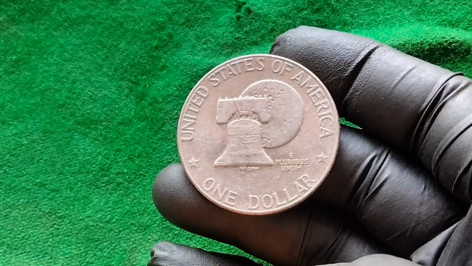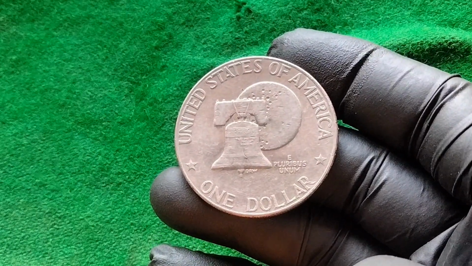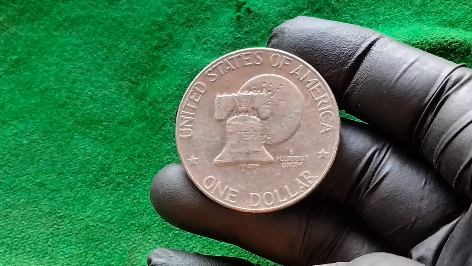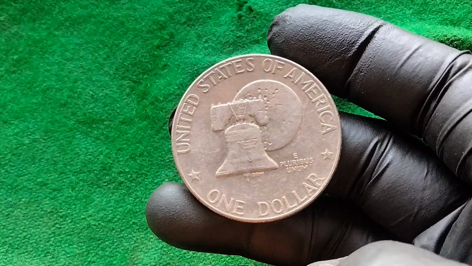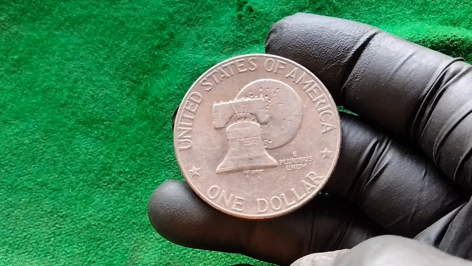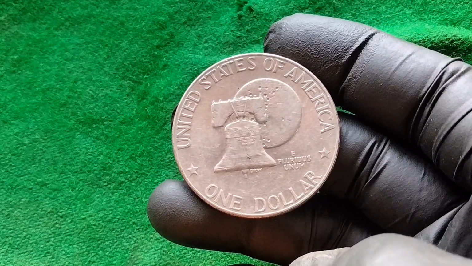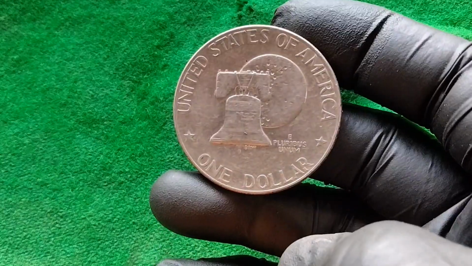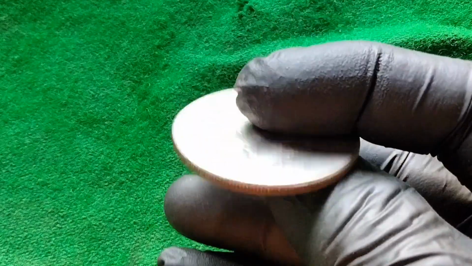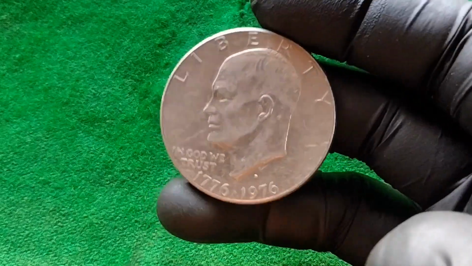Above his portrait is the bold inscription Liberty, representing freedom, the foundation of American democracy. Below the portrait appears the dual date, 1776 to 1976, marking 2 centuries of independence. The motto, "In God We Trust," is inscribed on the left side of the portrait. The obverse design was created by chief engraver Frank Gasparro, who designed all Eisenhower dollars.